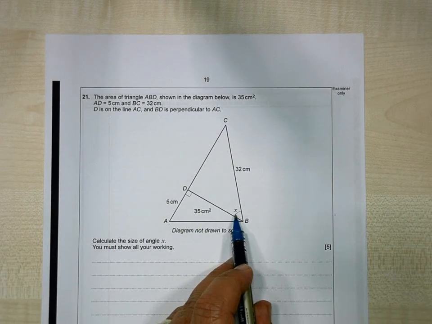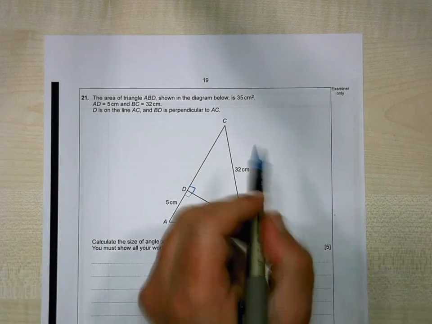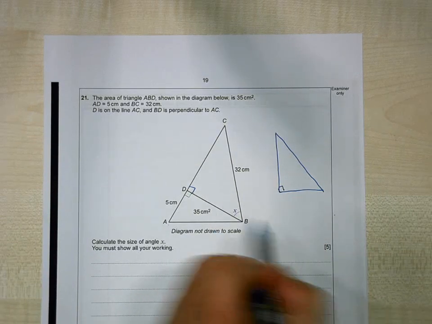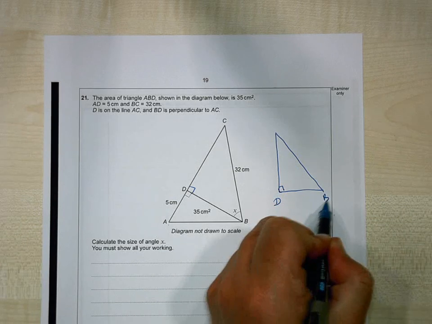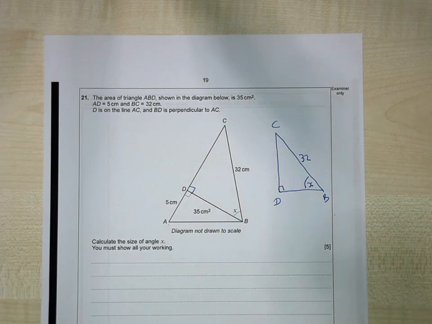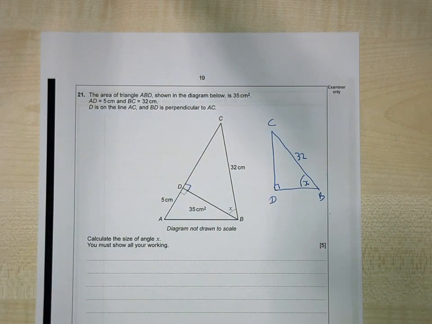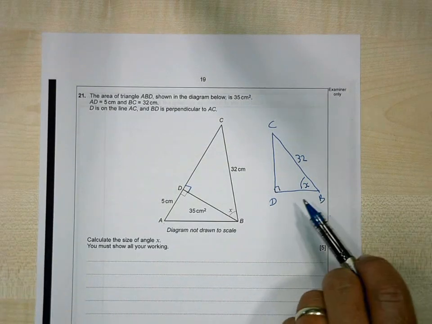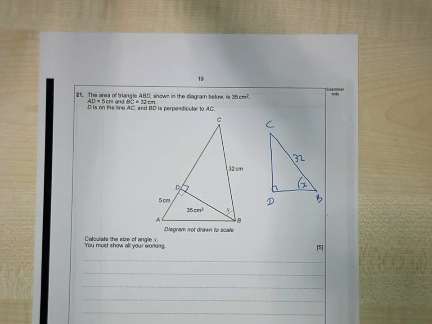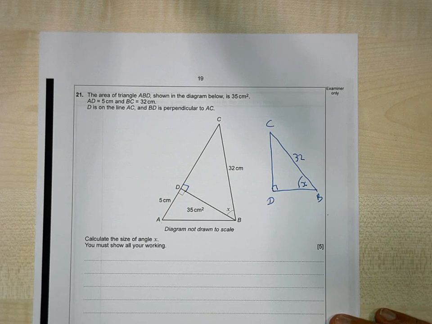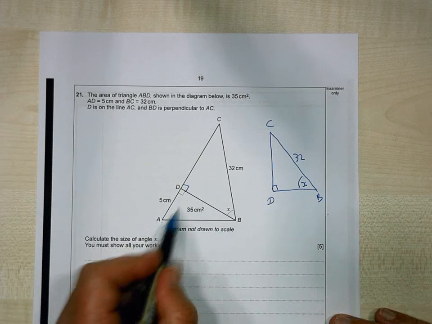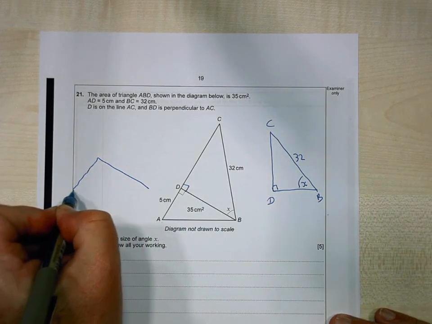So angle X is inside a right angle triangle. Life's always easier to look at what I've got. So I've got here D, B, C. That's 32, and I want to find that angle there. So it's going to be trig. But in order to use trig, I need another side if I'm trying to find an angle. I haven't got enough information yet from there. But I've got this common side BD, which is also inside this triangle, ADB.